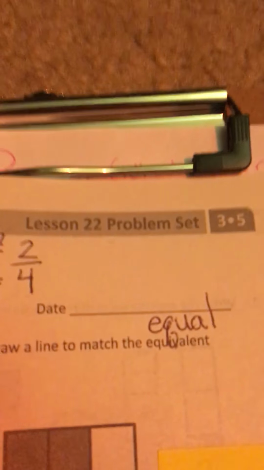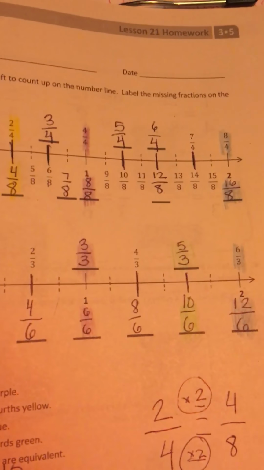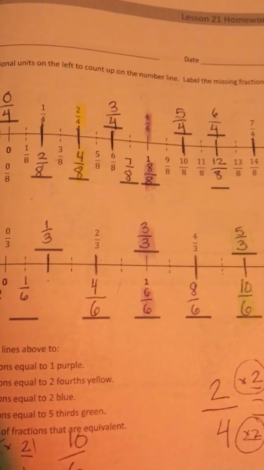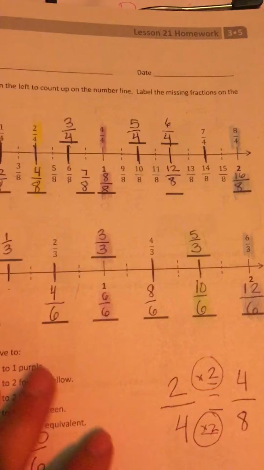All right, we are going to be on lesson 22, the problem set, and this is page 93. This is going to talk a little bit more about equivalent fractions, which we started a couple days ago. I know that trying to look at them on the number lines like this, like we were doing in class yesterday, is a little bit confusing, and it kind of overwhelms your mind a little bit.